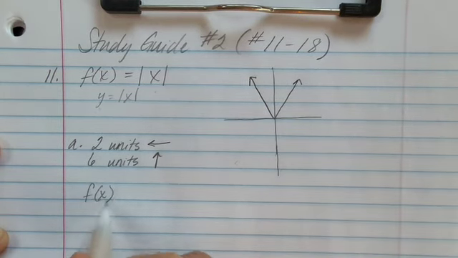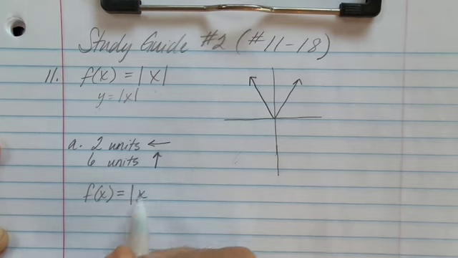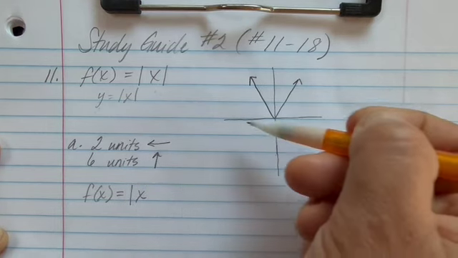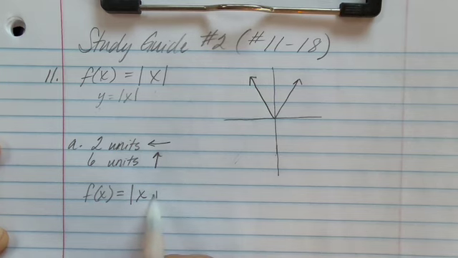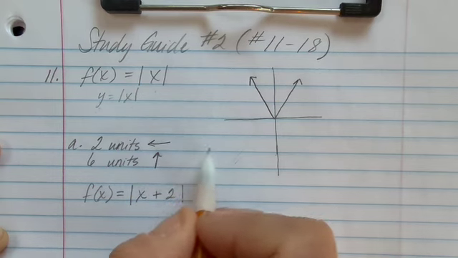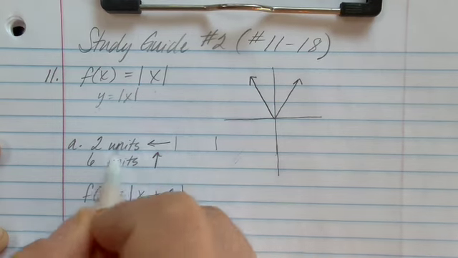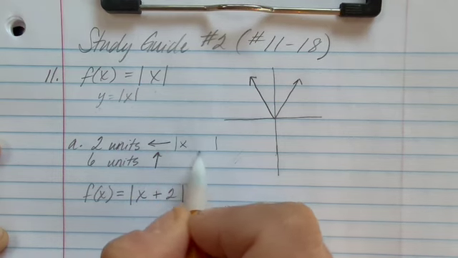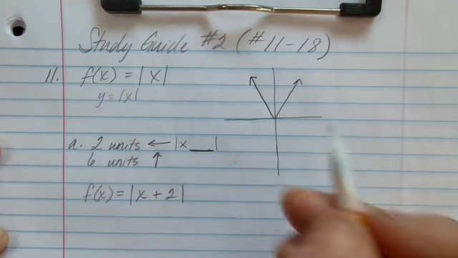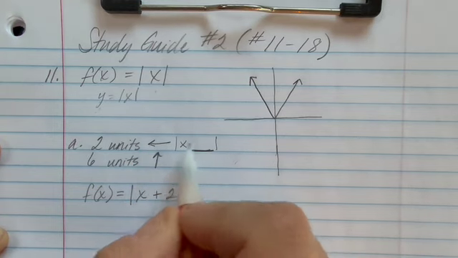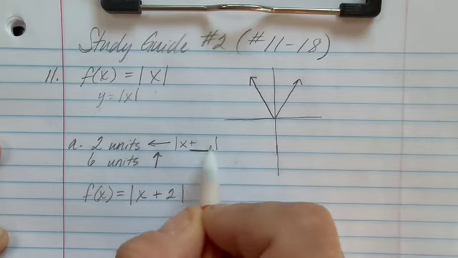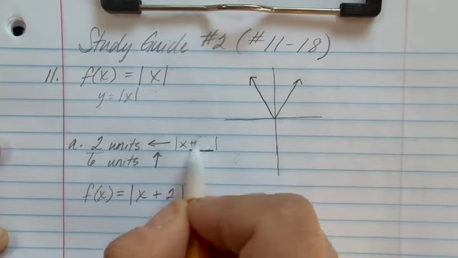Okay, f of x equals, not the absolute value of just x, but moving to the left, I'm going to add 2 units inside the absolute value. When you're moving to the left or to the right, you're adding or subtracting. When you're moving to the left, you're going to be adding whatever value they ask you for, and it goes here.